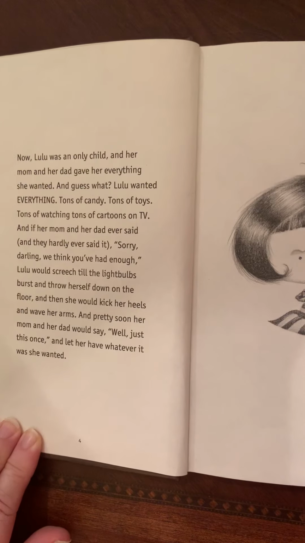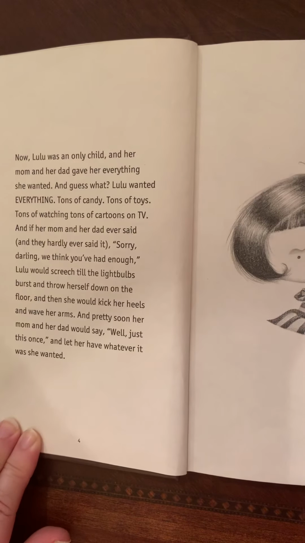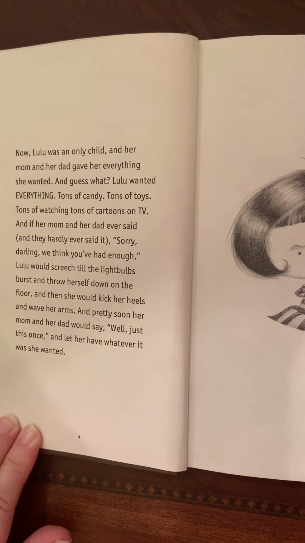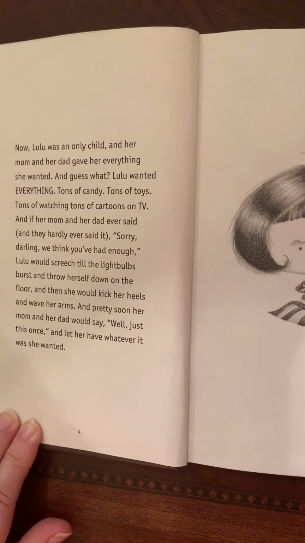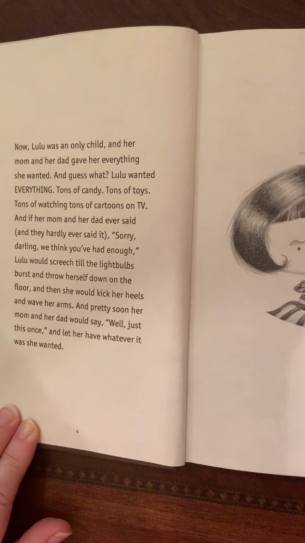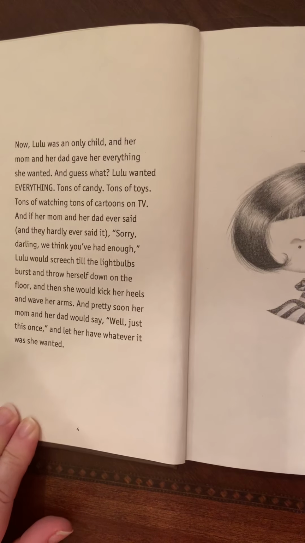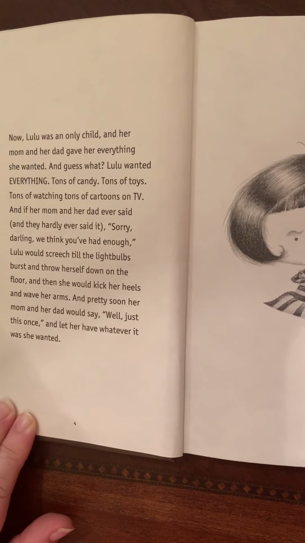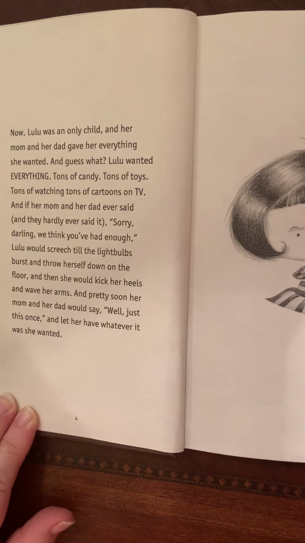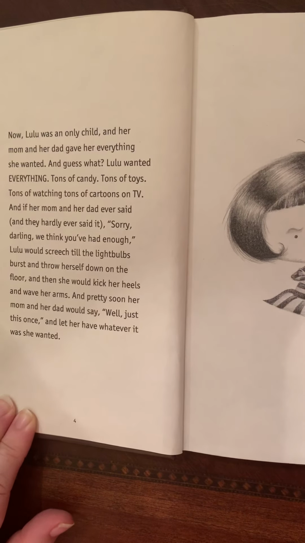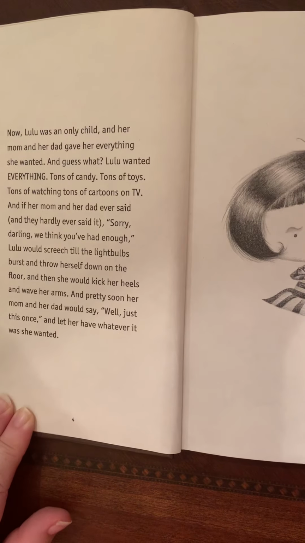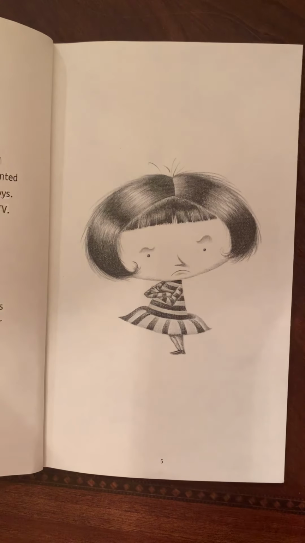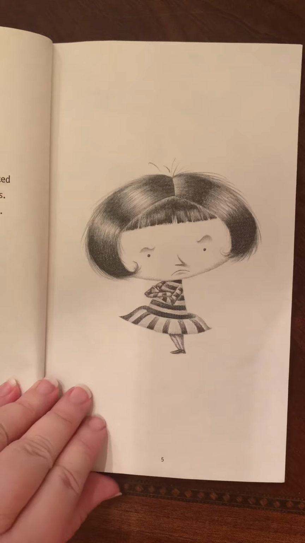Tons of candy, tons of toys, tons of cartoons on TV. And if her mom and her dad ever said, and they hardly ever said it, "Sorry, darling, we think you've had enough," Lulu would screech till the light bulbs burst and throw herself down on the floor. And then she would kick her heels and wave her arms, and pretty soon her mom and dad would say, "Well, just this once," and let her have whatever she wanted. She doesn't look really happy there, does she?